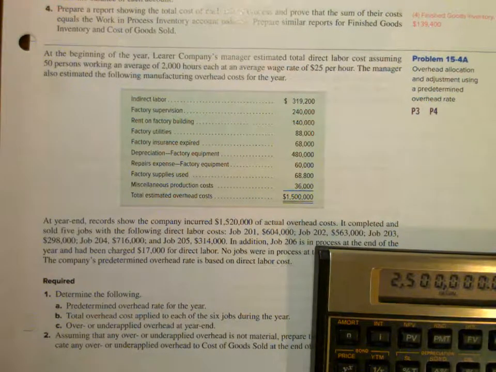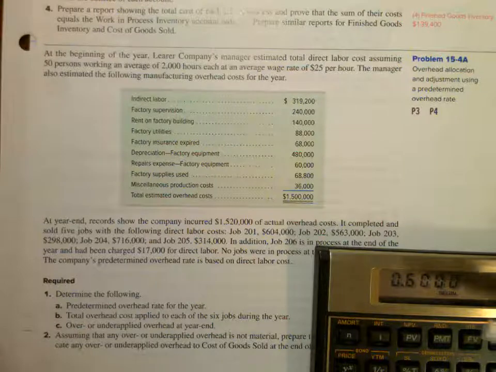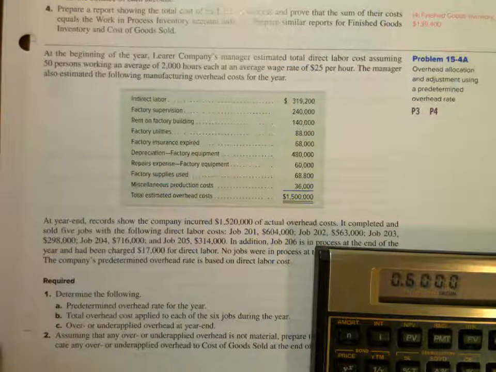So with that in mind, I'm going to take the $1,500,000 in estimated overhead costs, and then I'm going to divide that by the estimated direct labor cost. And what I get is 0.6. So essentially you could look at this as 60% of direct labor costs.